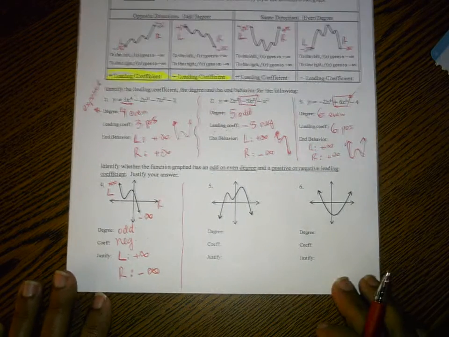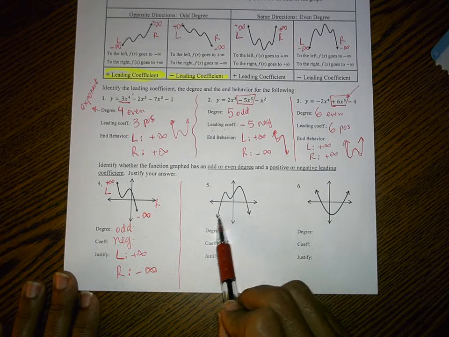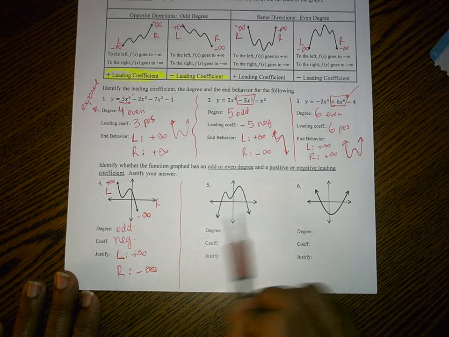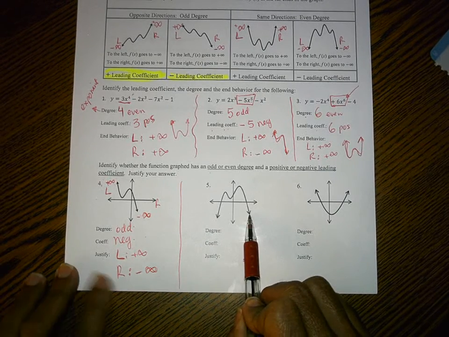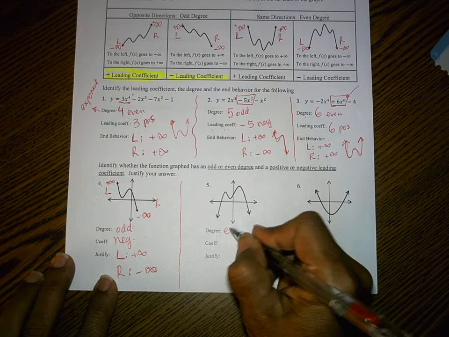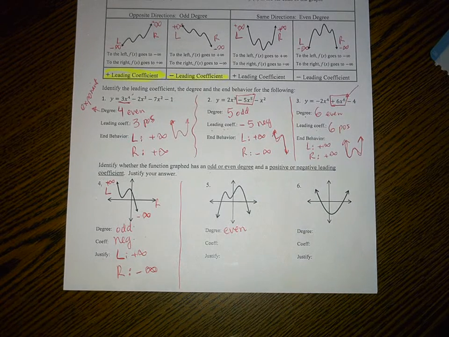By looking at it, they go together. They go the same direction. When they go in the same direction, that tells me it is an even function. So even. Okay, we don't need to know the number yet. We're just practicing recognizing odds and evens, positive or negative leading coefficient.